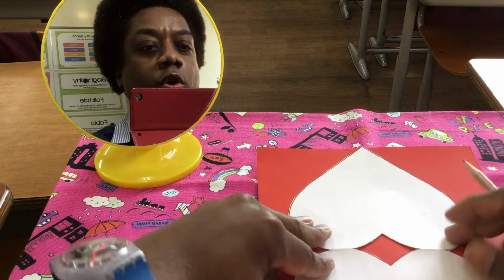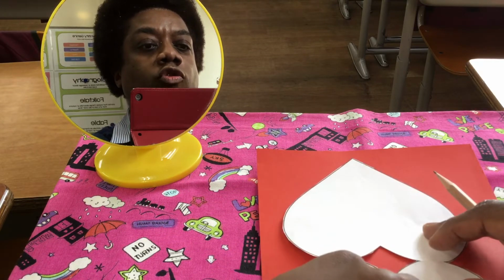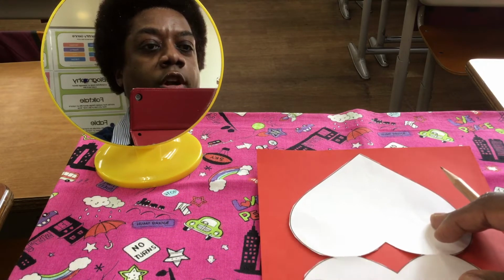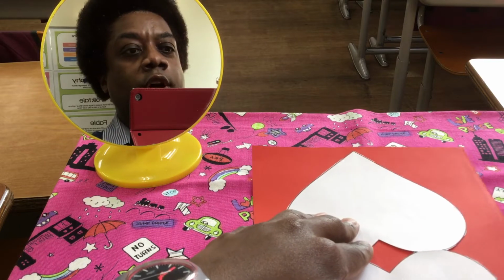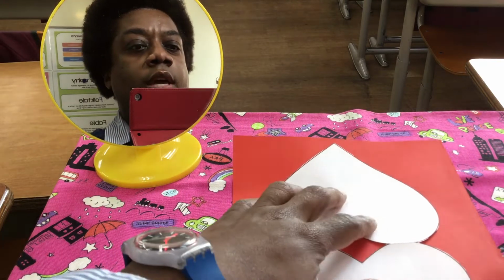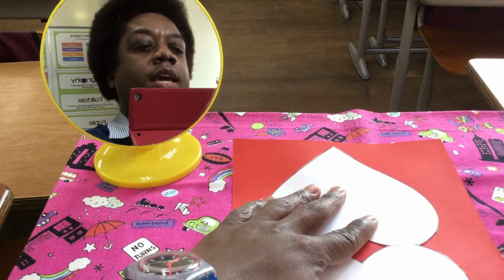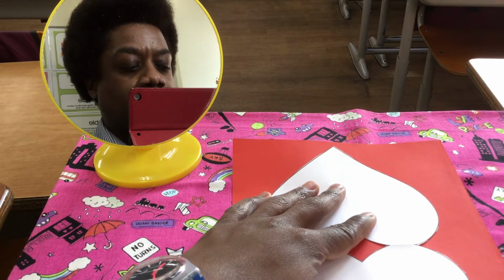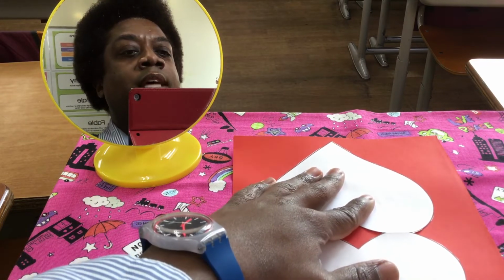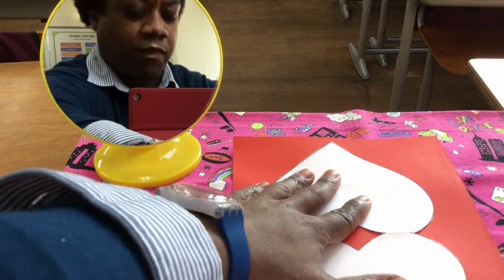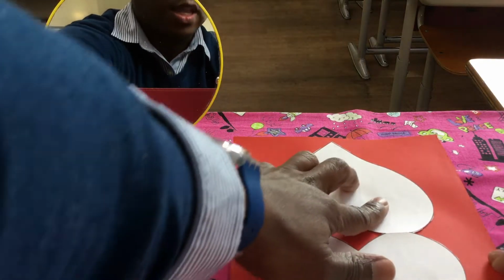Now the next thing we're going to do is you're going to trace the outline of your heart. So I like to put the heart in the center of the color paper as close as I can. Because I'm filming and I've got my tablet stacked, I'm going to be out of the focus for a minute.